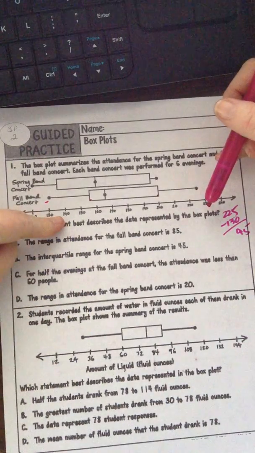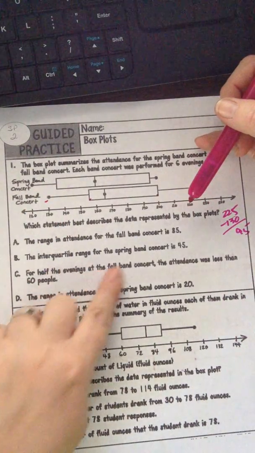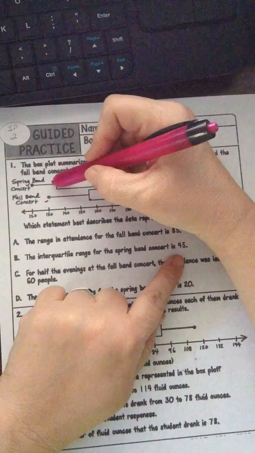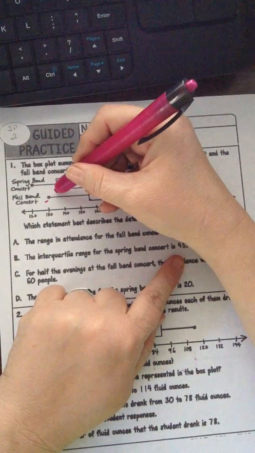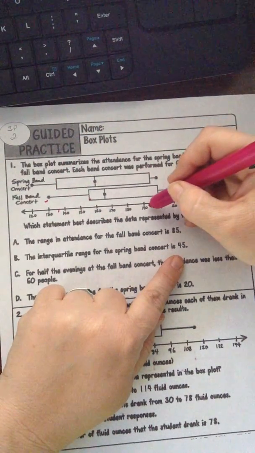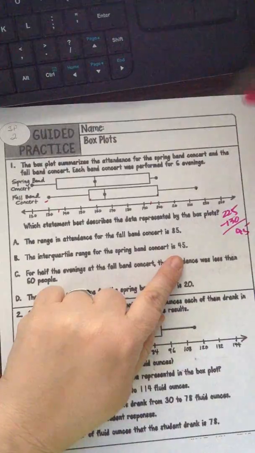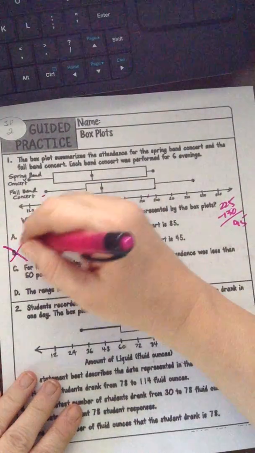Okay. So now let's look at the spring. Spring concert from here to here. Well, that is so not 45. So let's just, nope, that's not it.